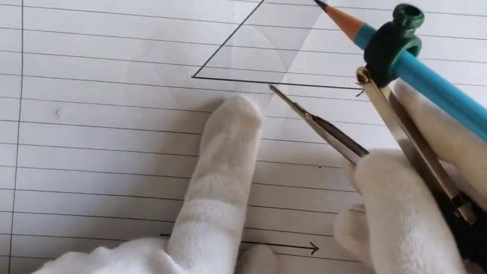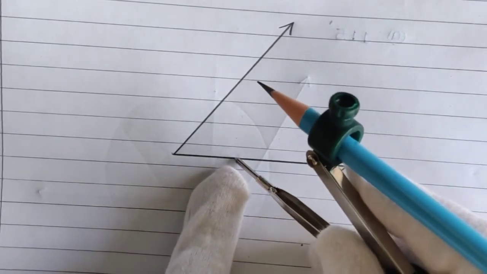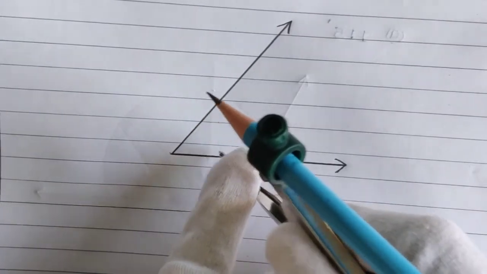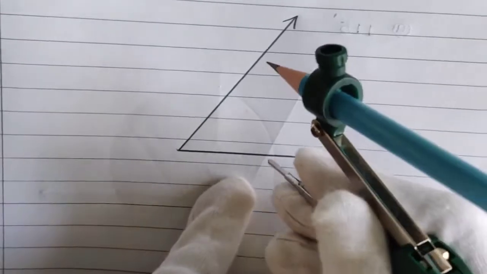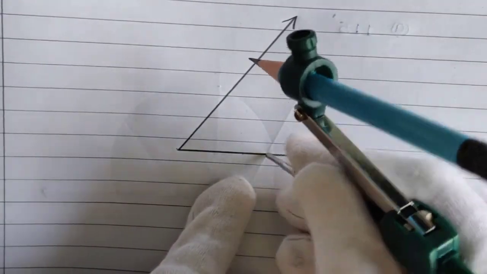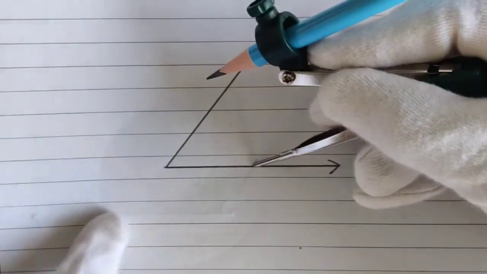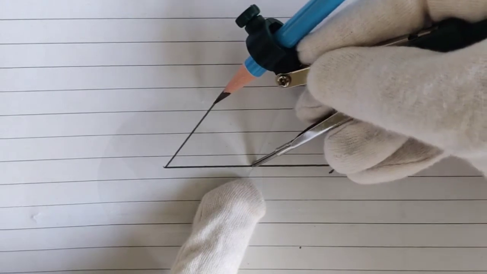Now you are going to make use of the compass. What you are going to do? Put the pointer on one of the arms which we have drawn here. Anywhere you can keep it, anywhere on this arm. So I am using here, and then you are going to adjust the distance of the pencil's nib towards the second arm.